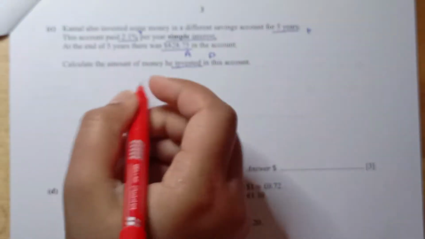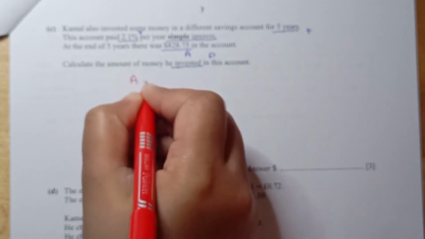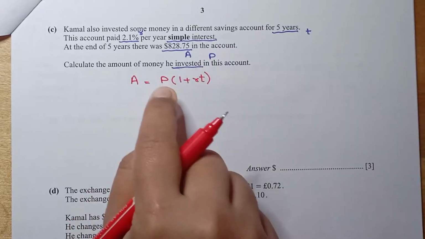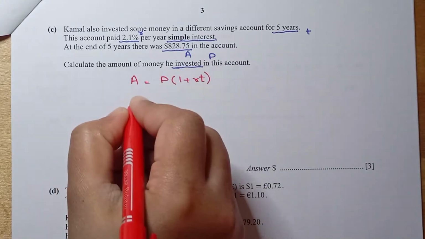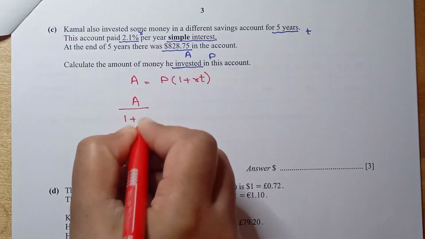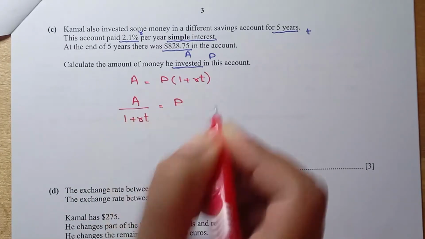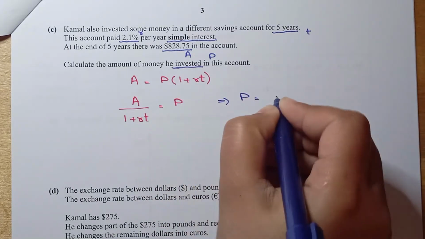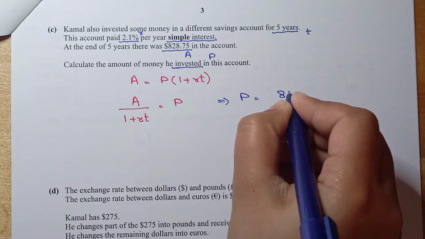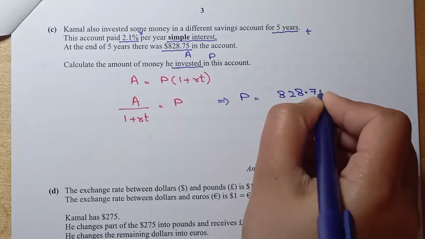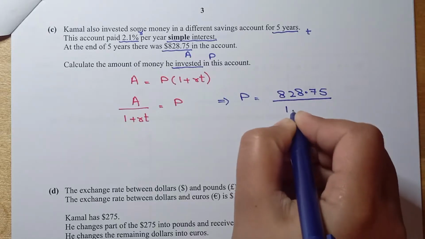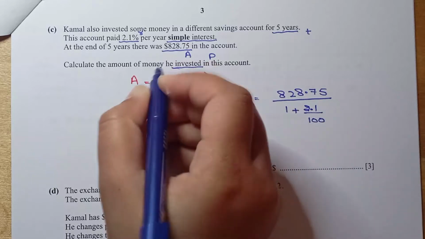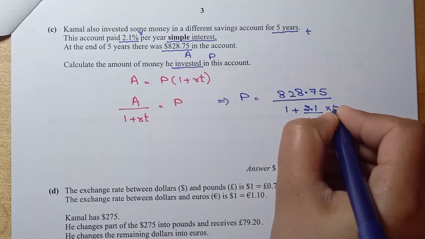Okay, so simple interest is A equals P times 1 plus RT. We need to find the investment, that is the principal. So we can do A divided by 1 plus RT, which equals the principal. Let me substitute the values: P equals the amount, $8,828.75, divided by 1 plus R, the interest rate 2.1% divided by 100, times T, 5 years.